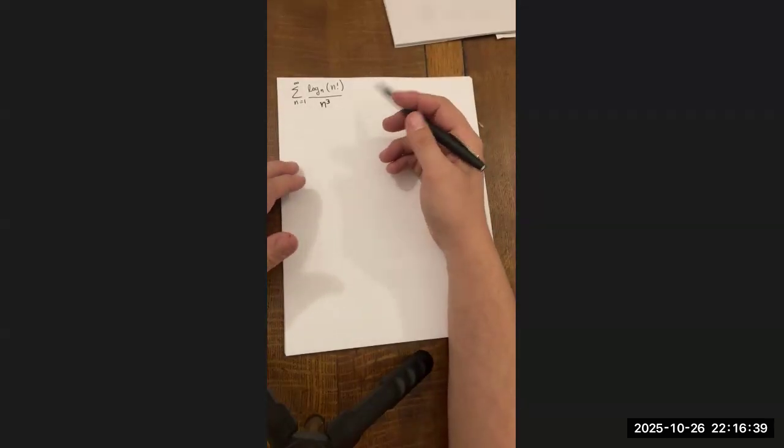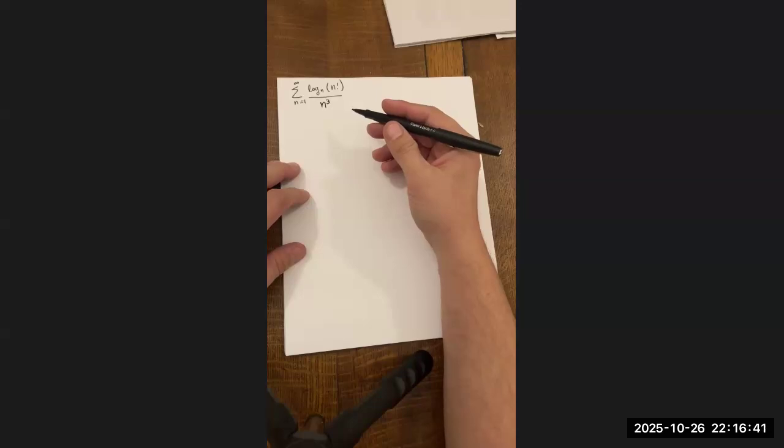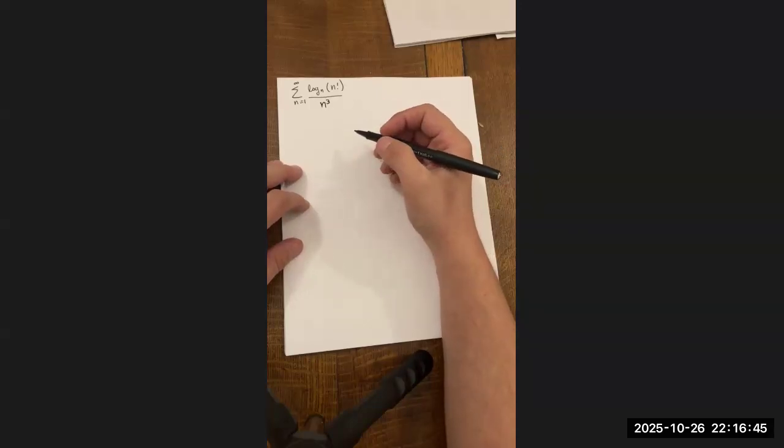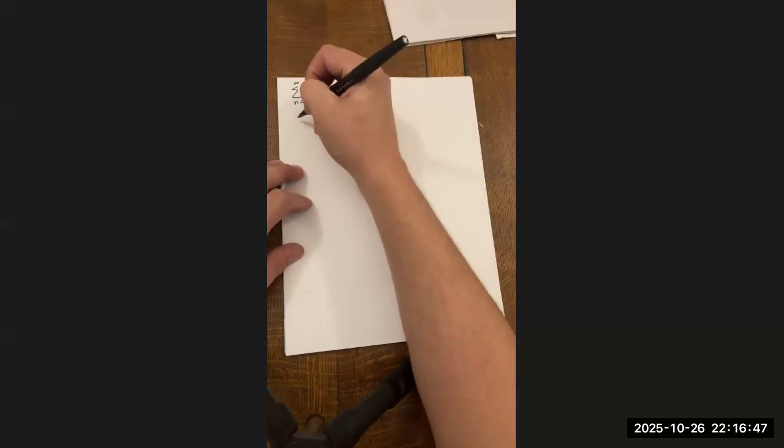So we were looking at this thing and we're like, oh, I don't really know what's going on with this. It could be convergent, it could be divergent. What to do, right? So let's just start taking a swing at it.